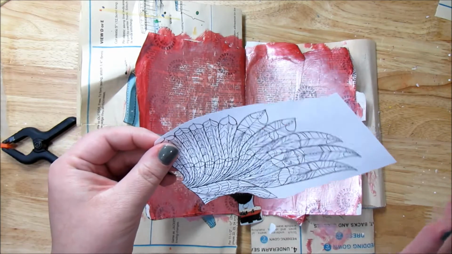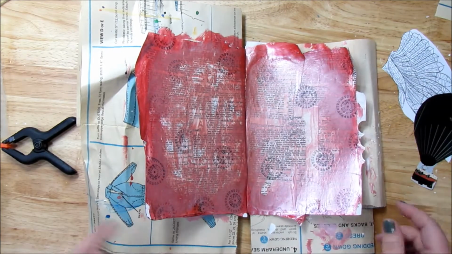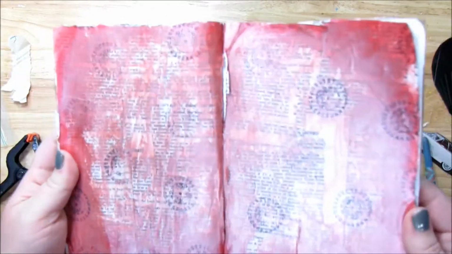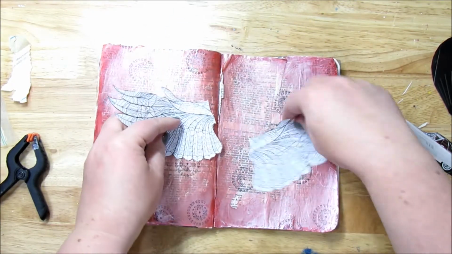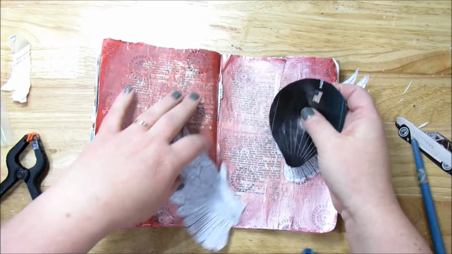I'm going to fussy cut out my black and white pieces. Then we will finish up. So let me trim these and I'll be right back. All right, so I have all my edges trimmed and I have everything fussy cut out. So we are going to start putting this together.